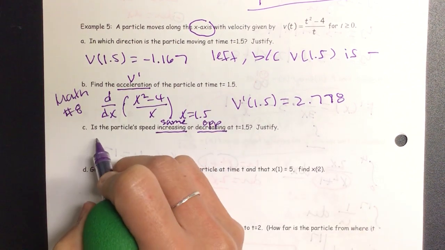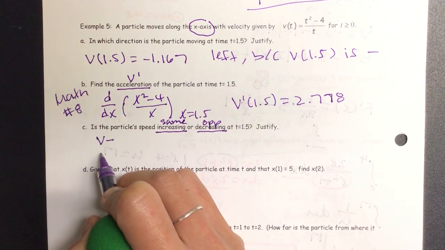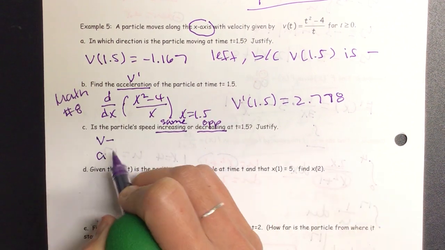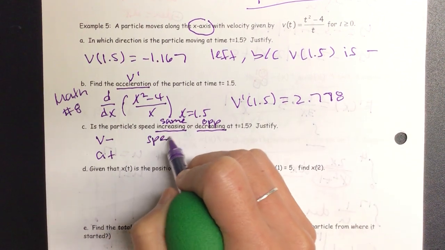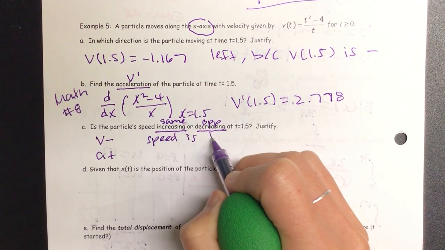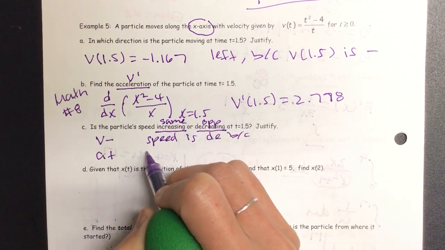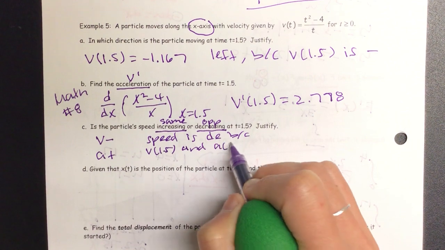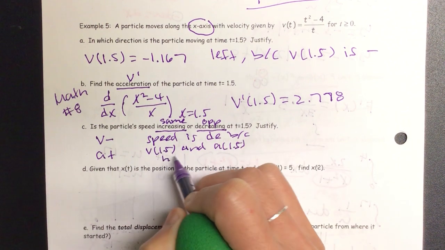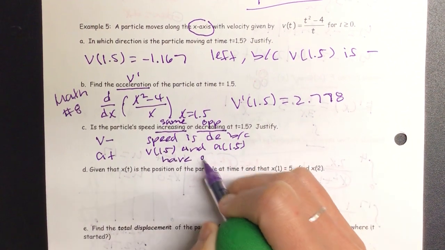So in this case, our velocity was negative. What was our acceleration? Positive, because we just found it on part B. So let's write speed as decreasing. Decreasing because V of 1.5 and A of 1.5, they have what kind of sign? Opposite sign.